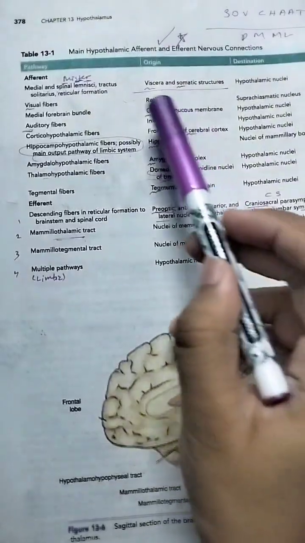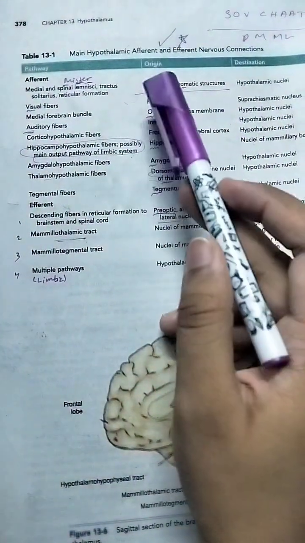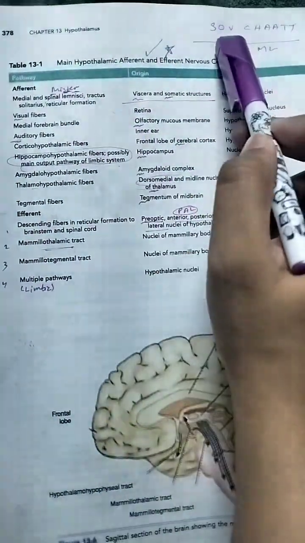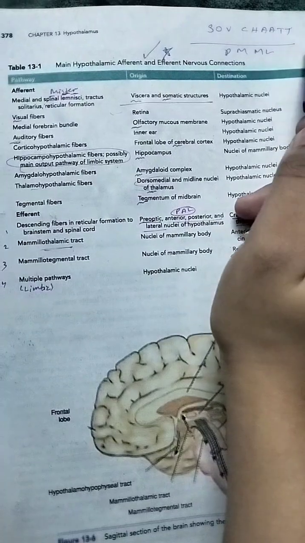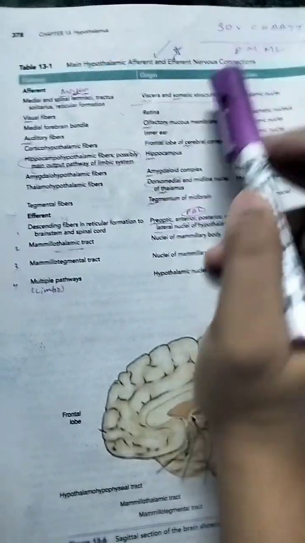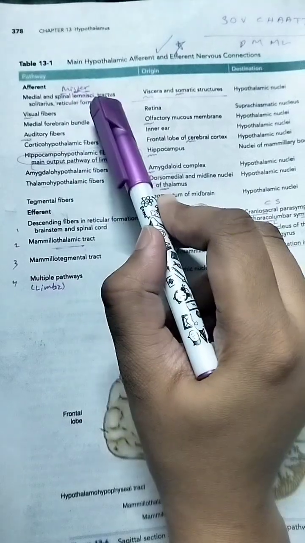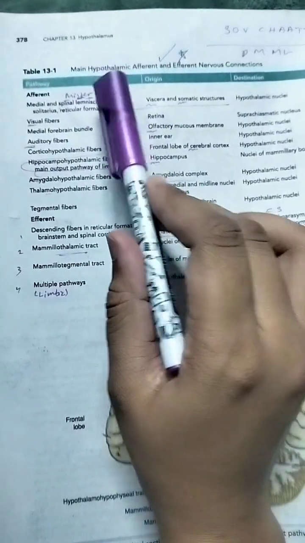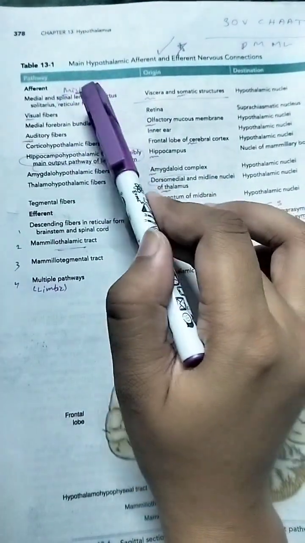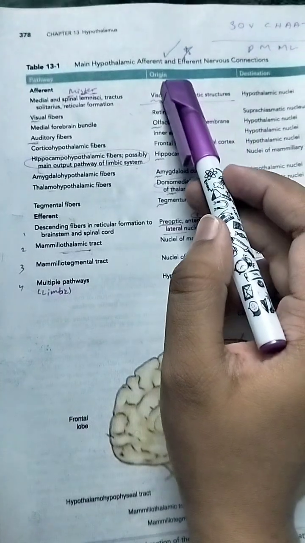First of all, let's talk about the afferents. Afferent fibers are going to arise from the, for you guys, SOVCHAATT. So what is S for? S is for the somatic and visceral, the pathway of medial and spinal lemniscus, tractus solitarius, and reticular formation. For that, I have a mnemonic of Mr. So you're going to remember M, S, T, and R of Mr. for that. So what is the origin of that?